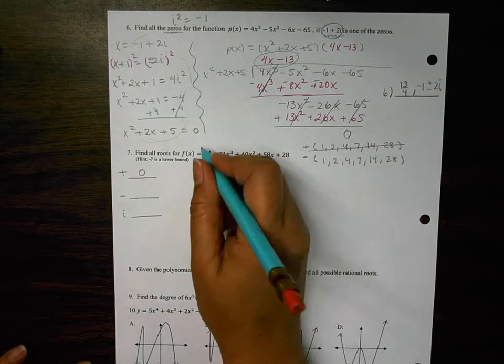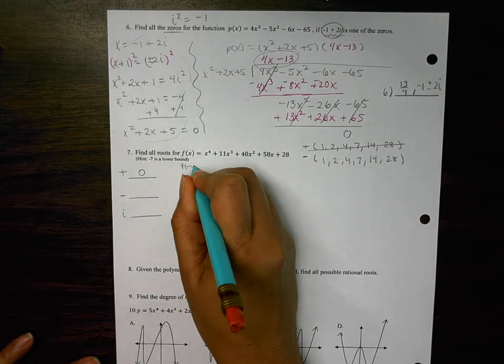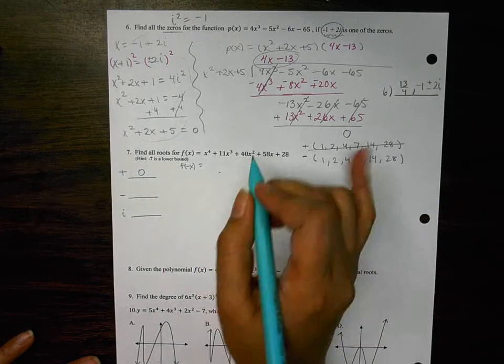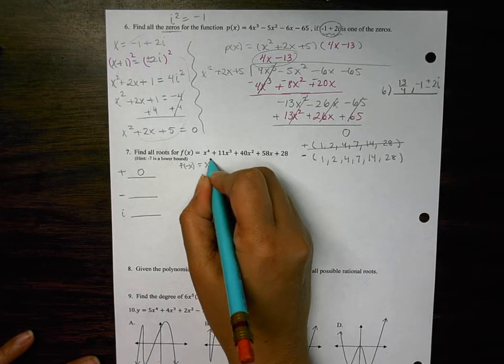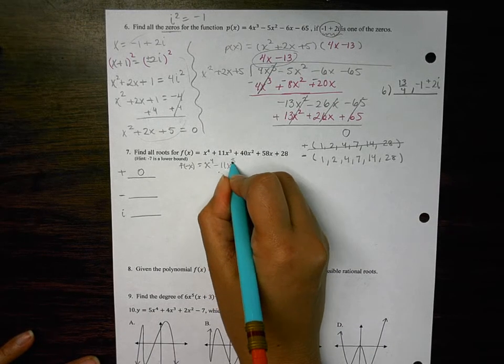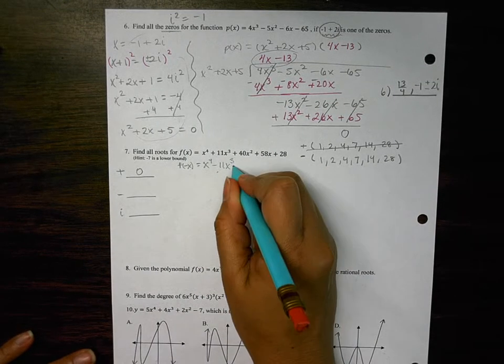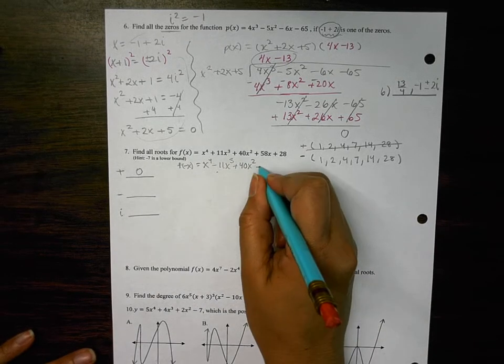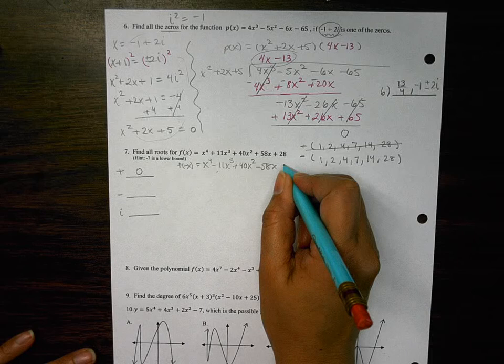So f of negative x, positive or negative, x to the 4th, plus or minus 11x cubed, plus or minus 40x squared, plus or minus 58x, and plus or minus 28.